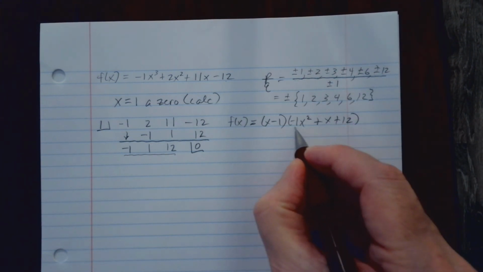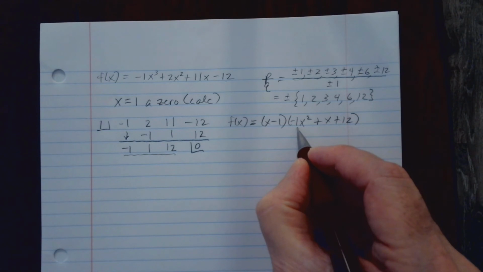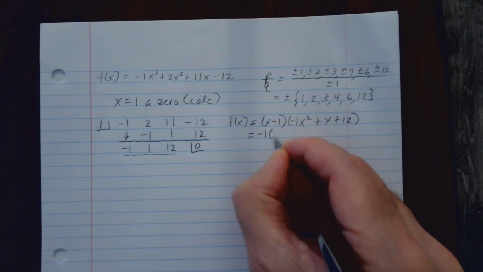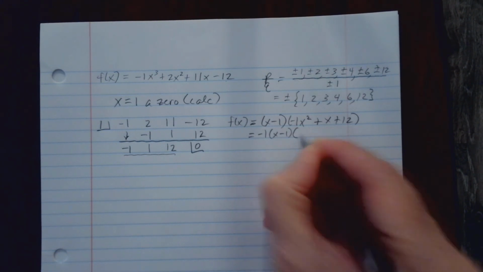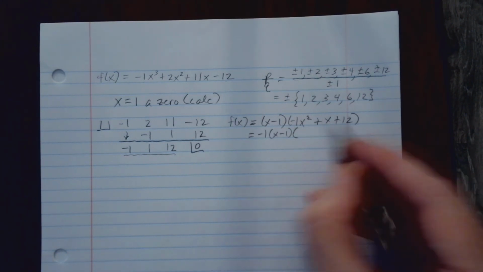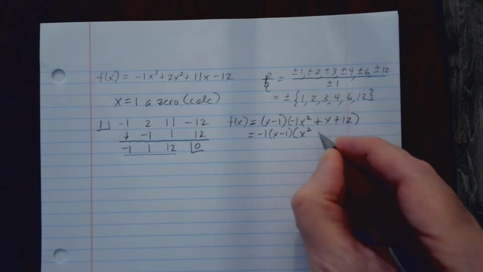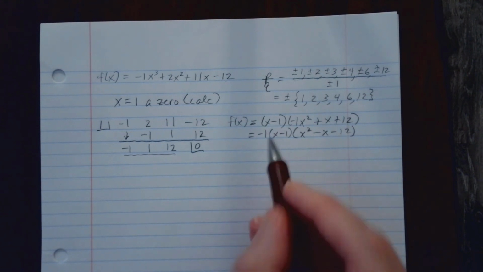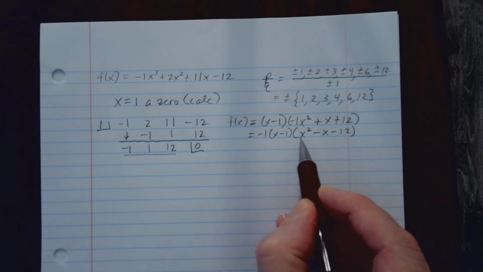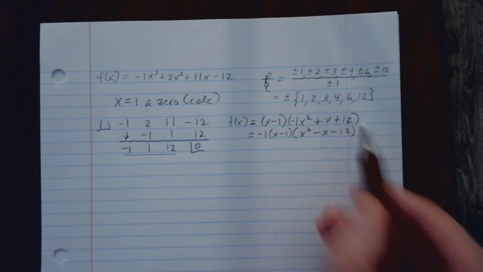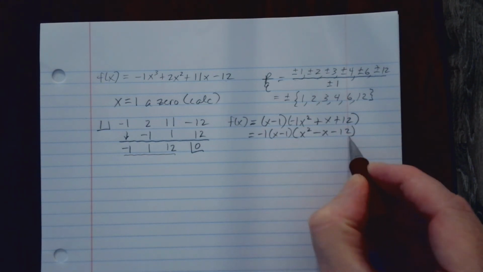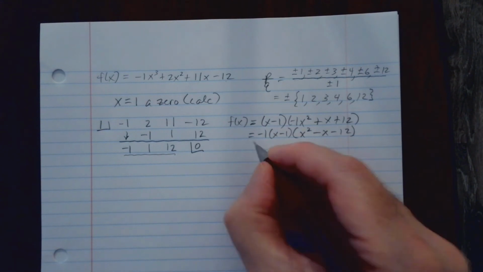Now, I don't like having this first term be negative. It makes it much more challenging to factor these. So let's go ahead and factor out a -1, which will cause all our signs to change. This will be x squared minus x minus 12. Now keep in mind, if you multiply -1 times what's here, you'll get back to where you started. So we're good. And now this factors quite easily using the AC method.